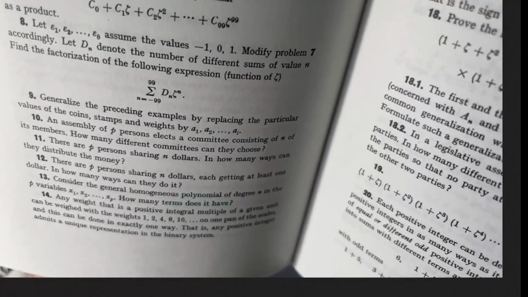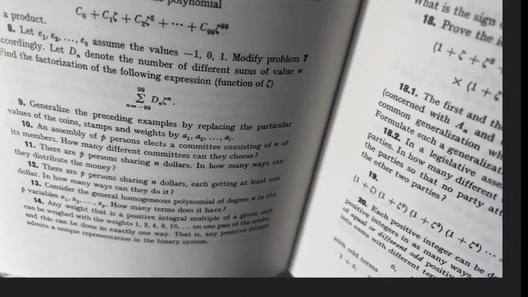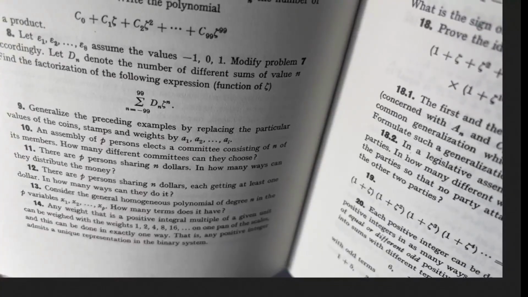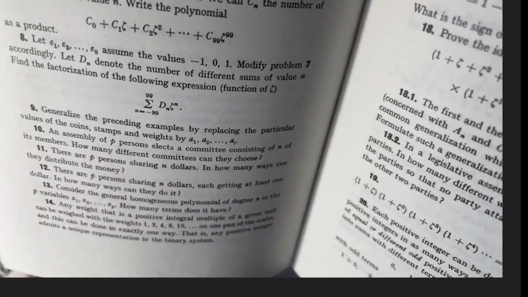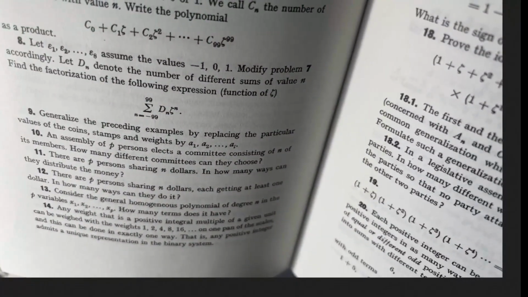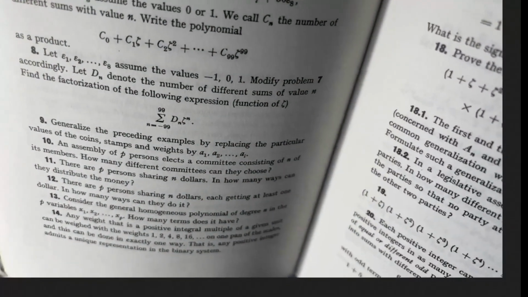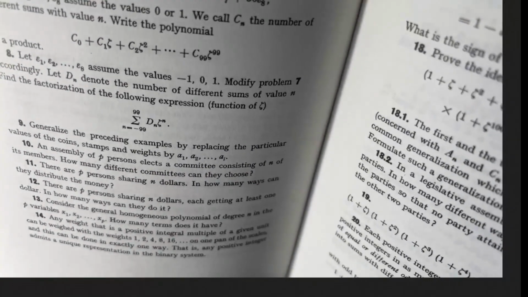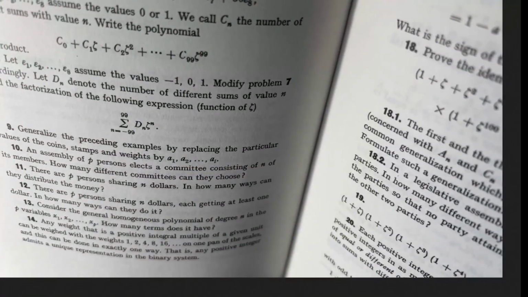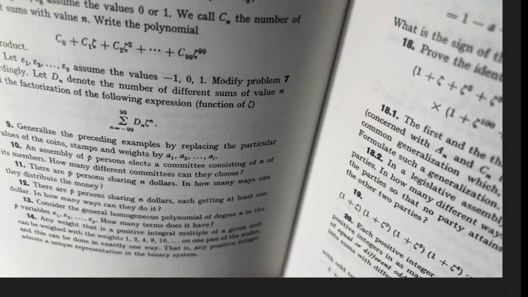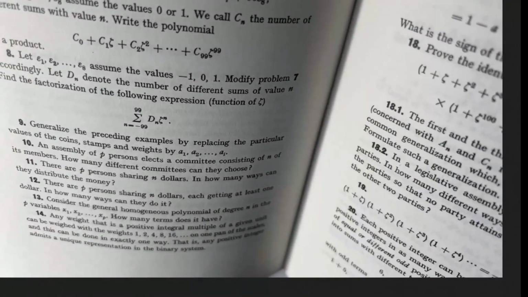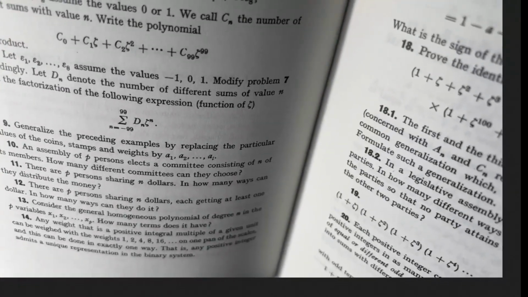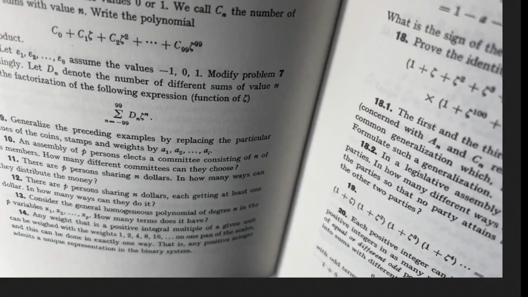10 says an assembly of P people elects a committee. Are we all having flashbacks to discrete math? So number 10, P people to choose from, create a committee of N of them. How many committees can you choose? This is like finite math 101 stuff. So it's a combination. They didn't suggest that there's a president and a vice president or any sort of hierarchy among the committee. We just want a group of people. So this is just P choose N. Not much to say. Maybe we should move on to 11.